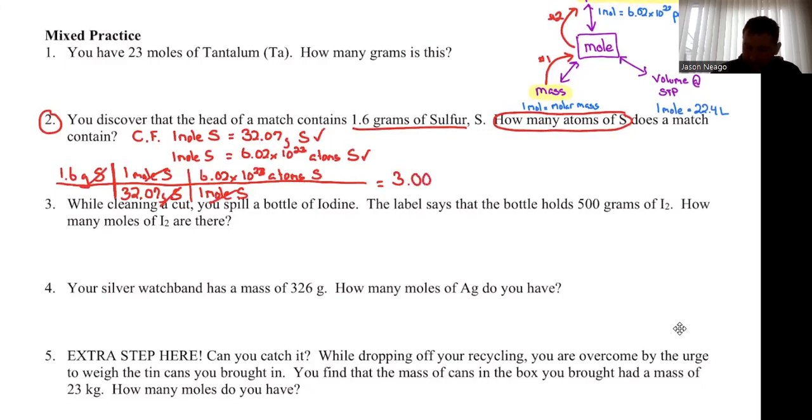On your calculators, it probably says E to the 22nd. What that really means is I have 3.00 times 10 to the 22nd atoms of sulfur. If you leave it with an E, that is incorrect. That is not the correct way to write scientific notation. You have to write times 10 to the 22nd. Remember that when you see E, you should be thinking times 10 to the 22nd.